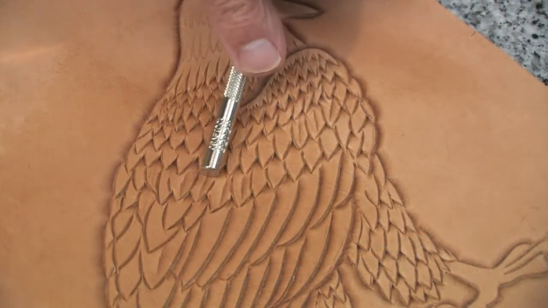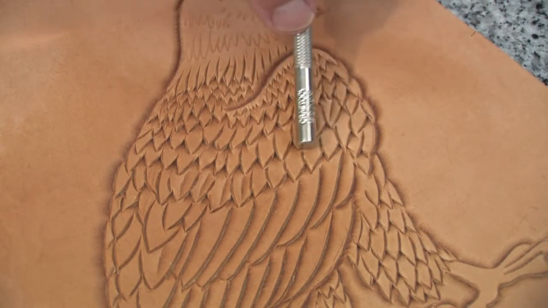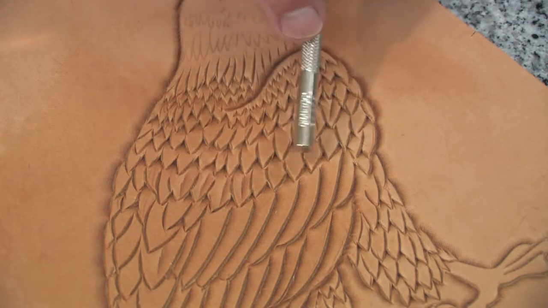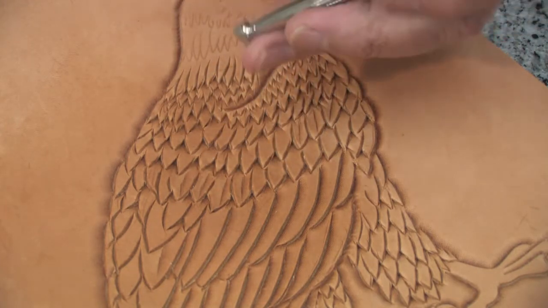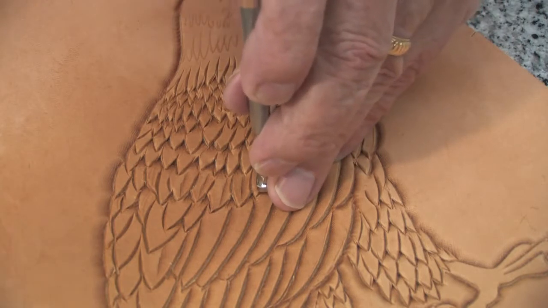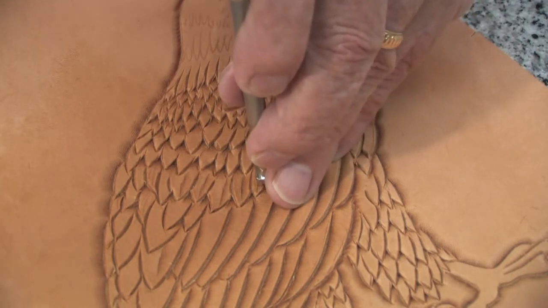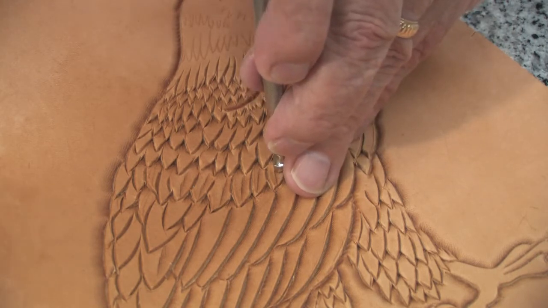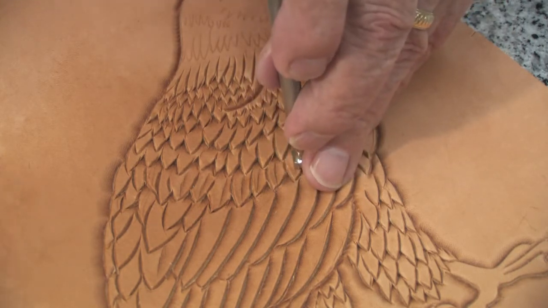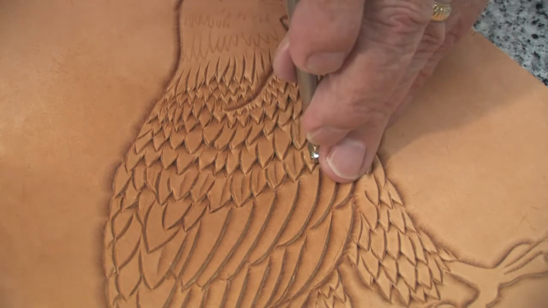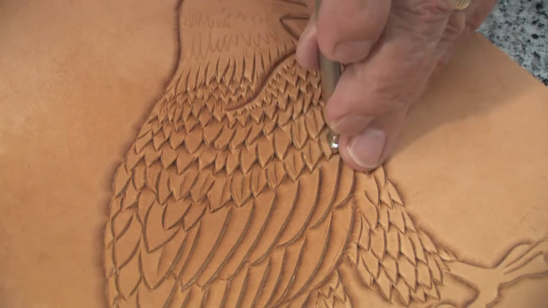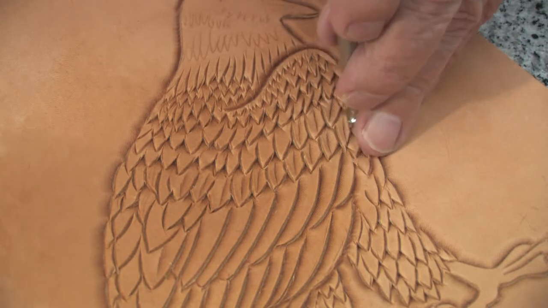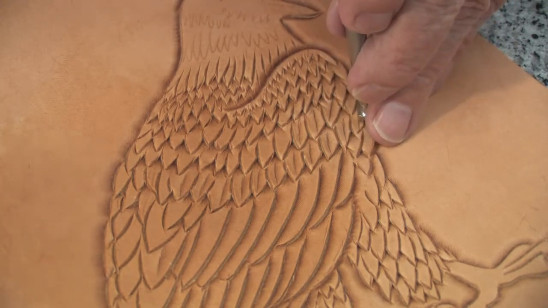Please note these feathers here are rather fully exposed, so we need to get some diagonal lines going in two directions and create a quill in the center. So I will use that same tool, but notice that I'm striking it very lightly. And I'm going right up the center of the feather.